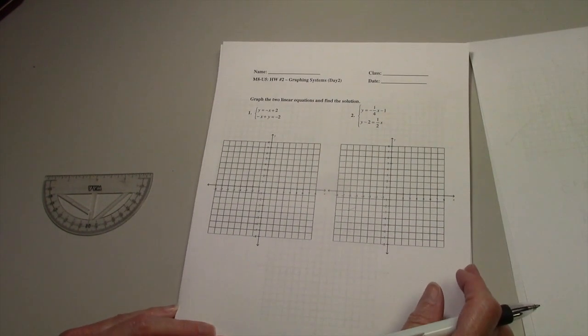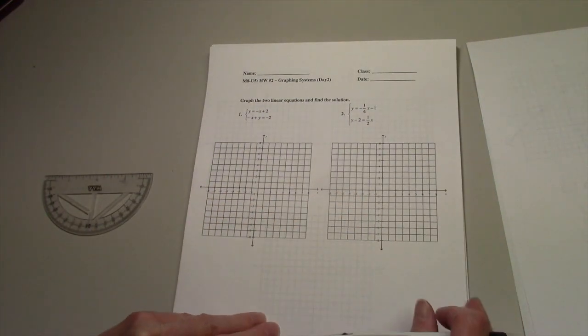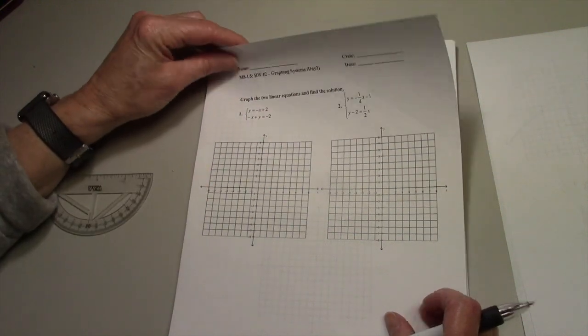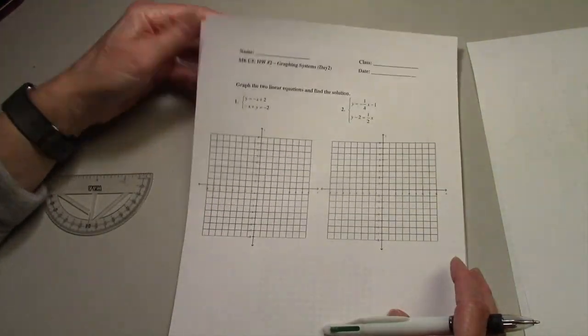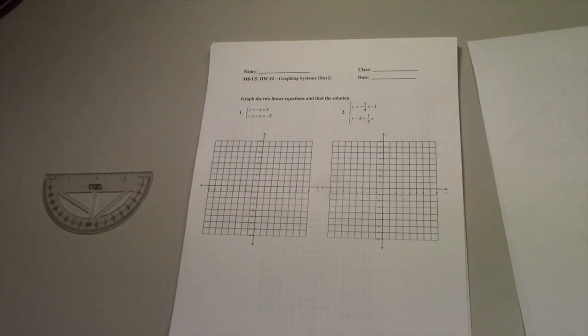Okay, homework 2. All you do is graph all these. I want you to try this by yourself, and then I will put the answers up again, and you will be able to check your answers. Okay? So, to be continued.